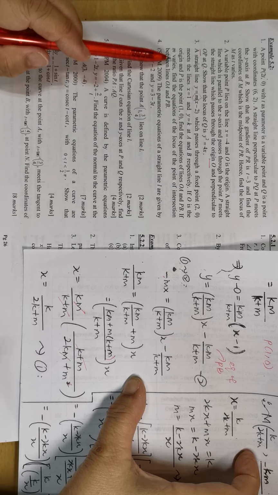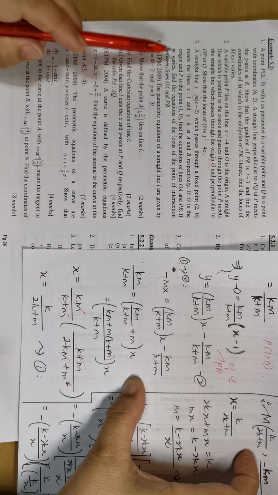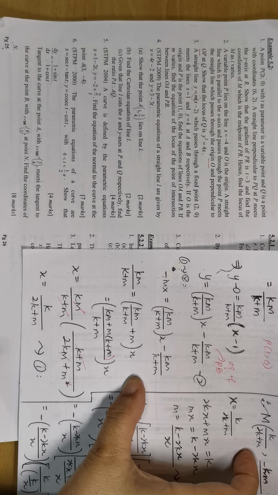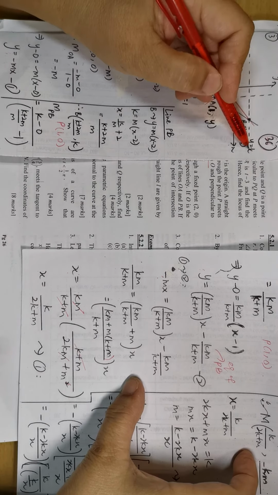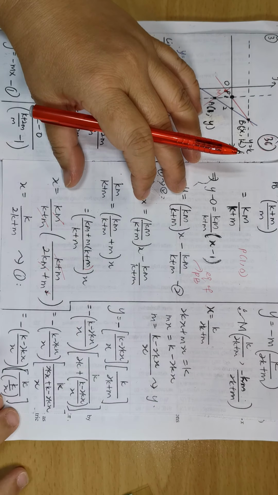If m varies, means m is the parameter. Okay, m is the parameter, not k. Alright, so m is the parameter. Okay, not k. So we eliminate m. Now what we are going to do is we eliminate m.